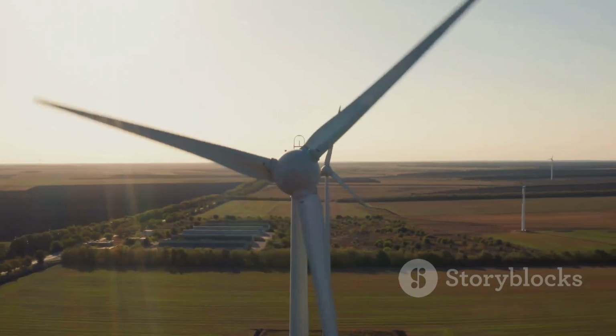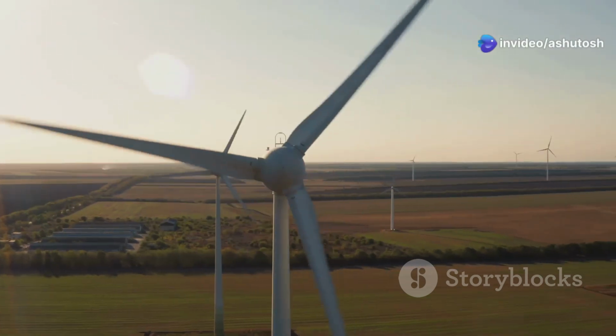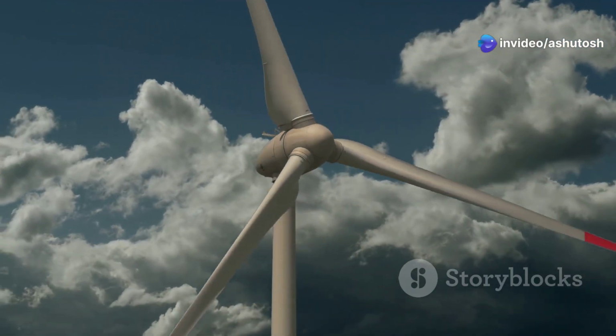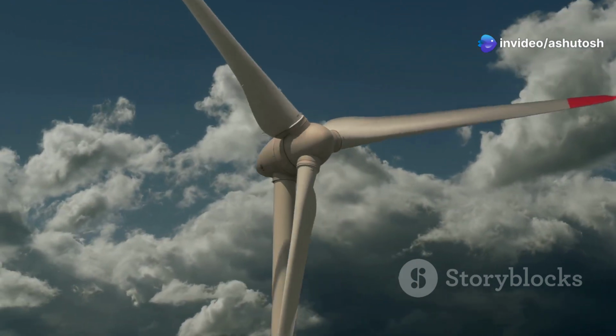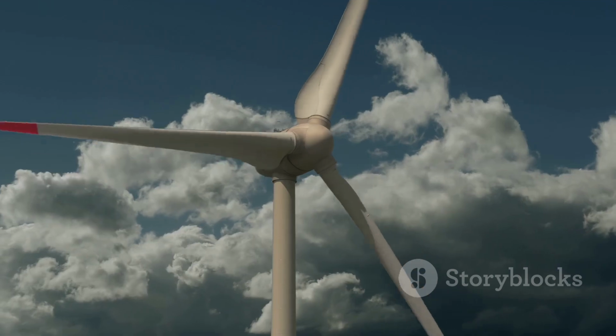These towering structures capture the kinetic energy of the wind and convert it into electrical power. They transform wind into electricity. This electricity can then be used to power homes, businesses, and even entire communities.